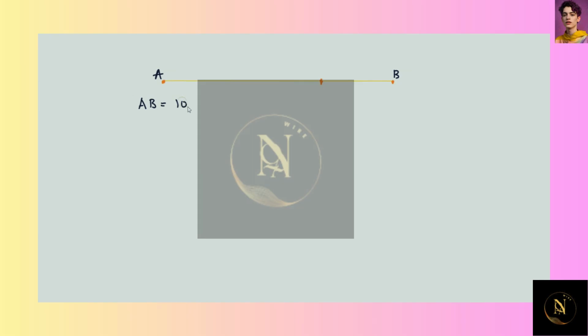Let me say this is A, B, this particular path. We have 10,000 meters, and this runner wants to complete this 10,000 meter run in a time span of 30 minutes. And he starts from A.